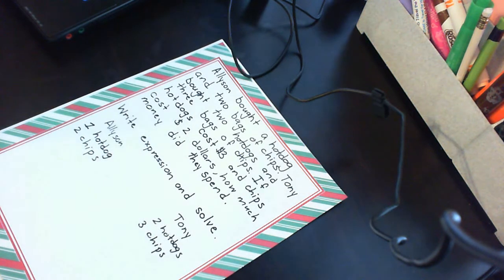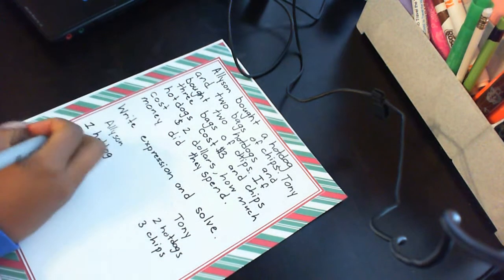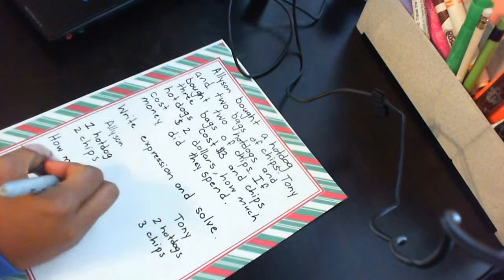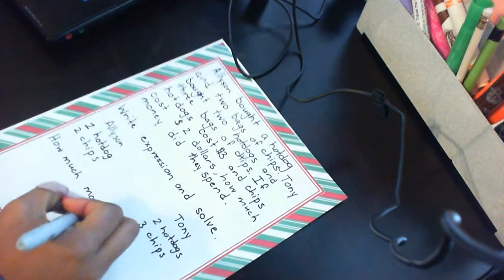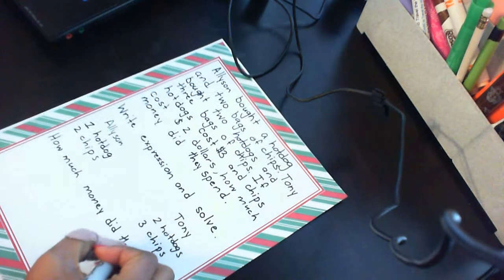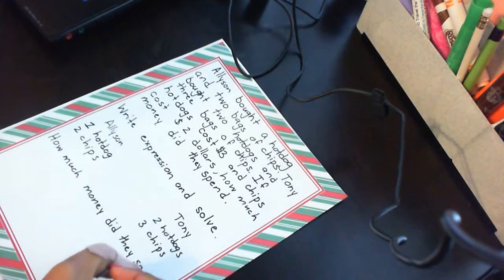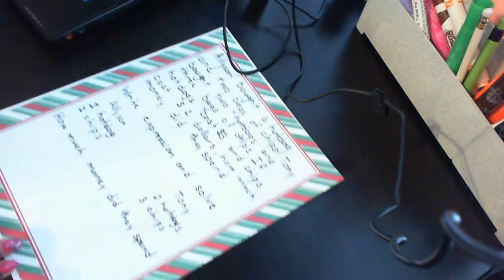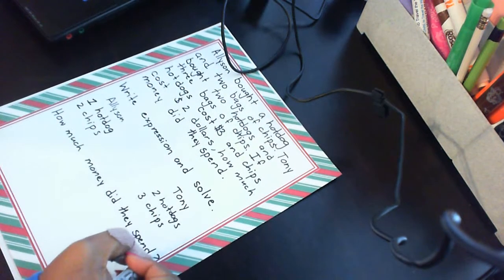Now we have to figure out what the question wants us to do. It says, how much money did they spend? So that would be my question. How much money and so now we have to write the expression that shows how much money they spent.